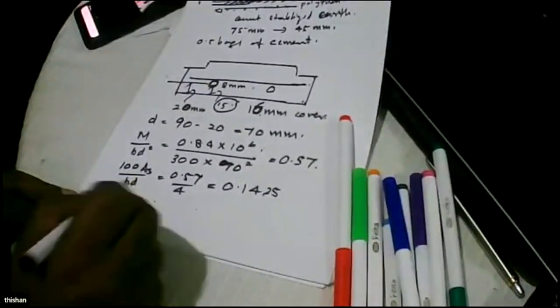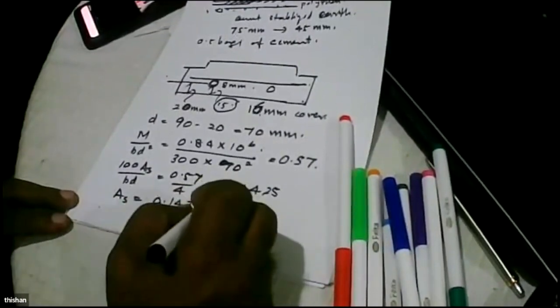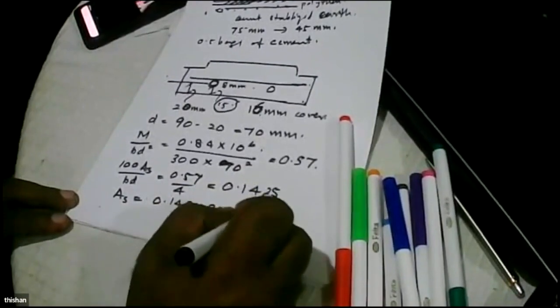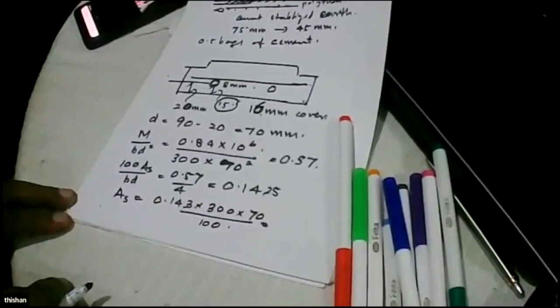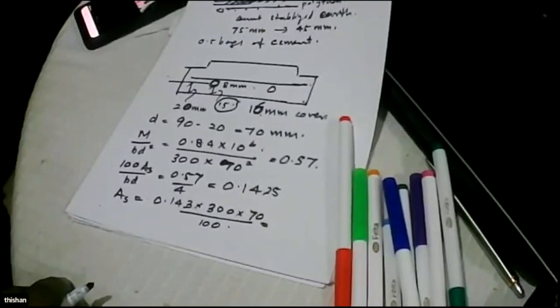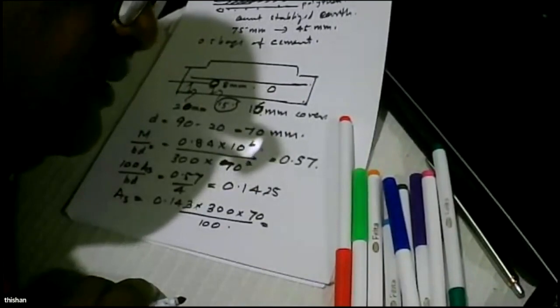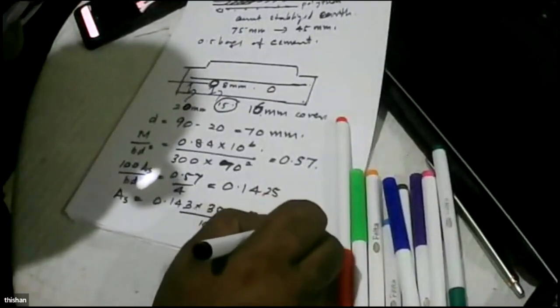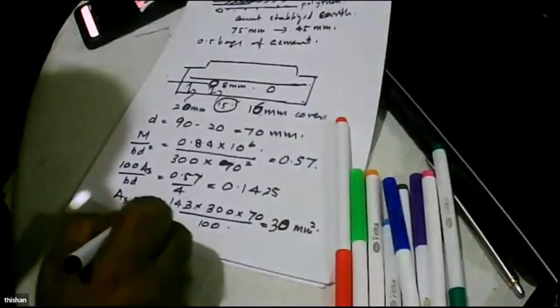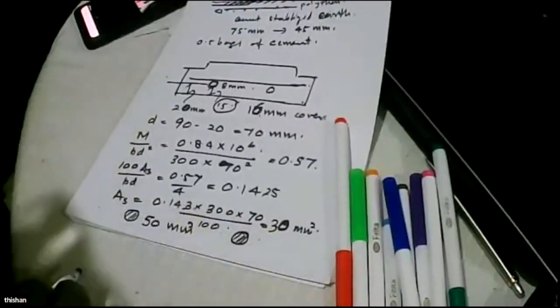What is this? Vanduka? 29.92. Let's say 30. Yes, 30. And an 8 millimeter bar has 50 square millimeters. So if we have 2 of these bars, we have a total of 100 square millimeters. More than sufficient.